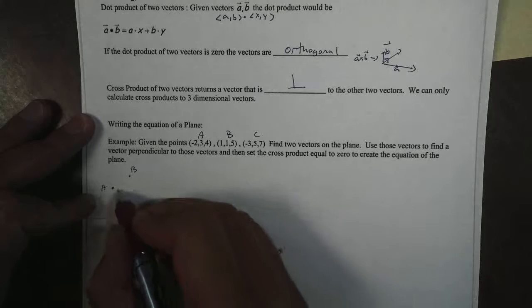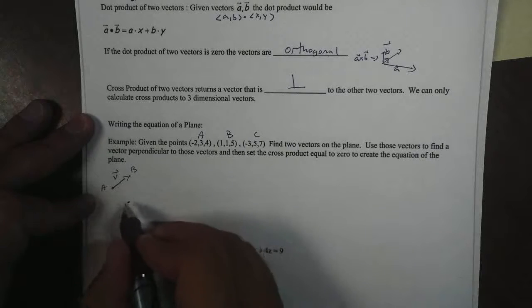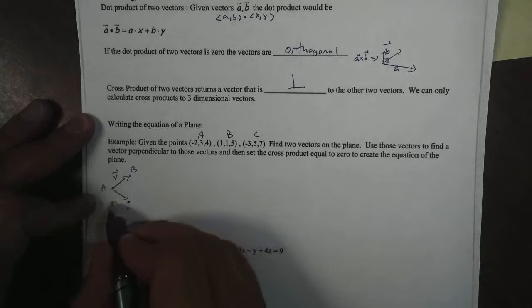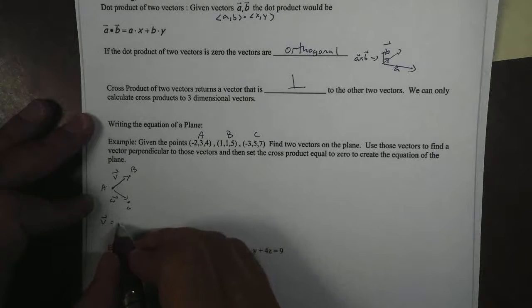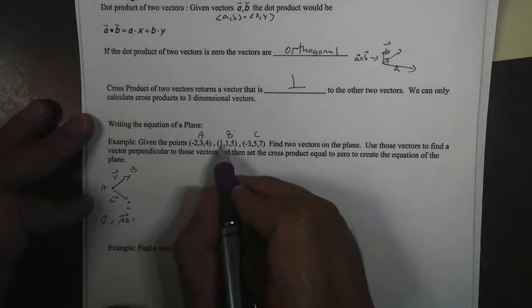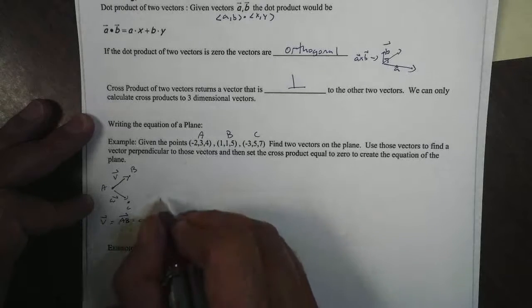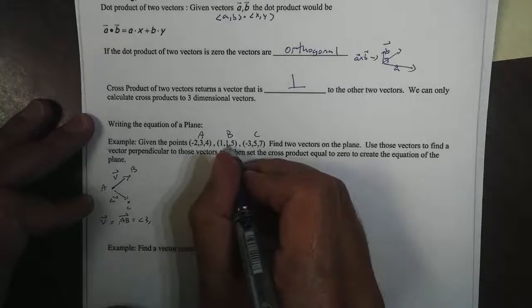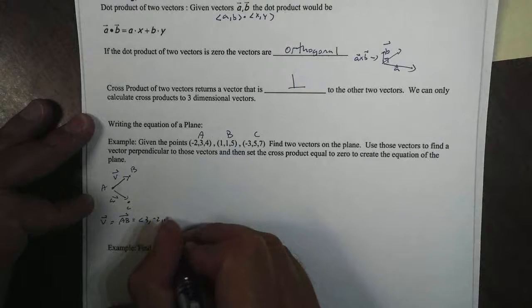Remember, direction is very important, so I'll go from A to B, and I'm going to call this vector V, and I'm going to go from A to C, and I'm going to call that vector W. So I know vector V is AB, and I can easily calculate that by subtracting the like parts: 1 minus the negative 2, which is 3, 1 minus 3, which is negative 2, and then 5 minus 4, which is 1.